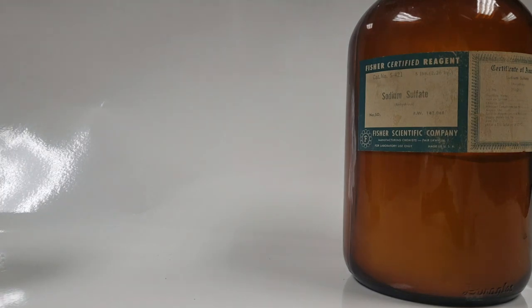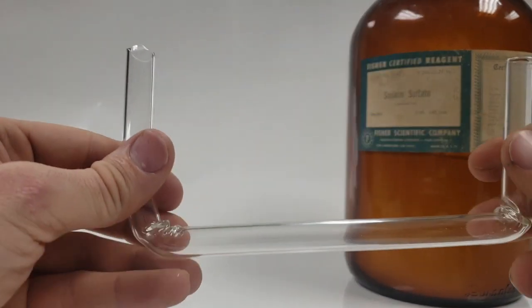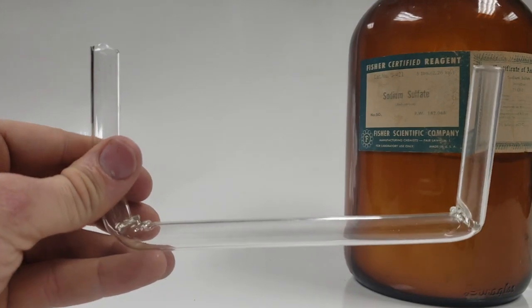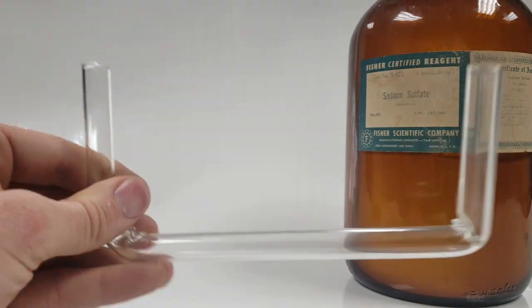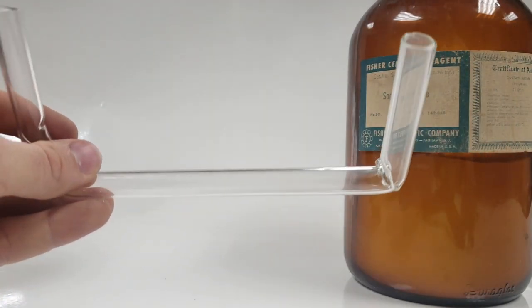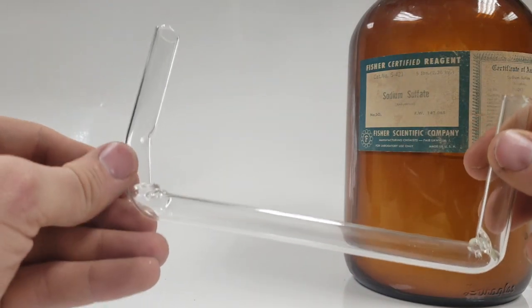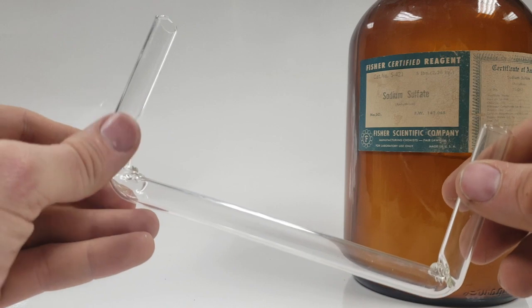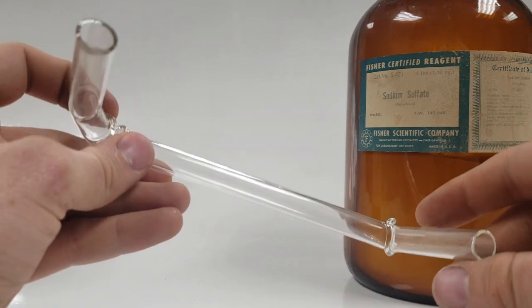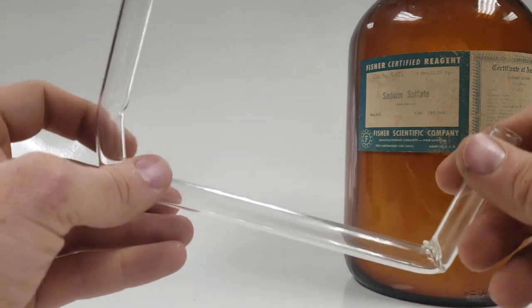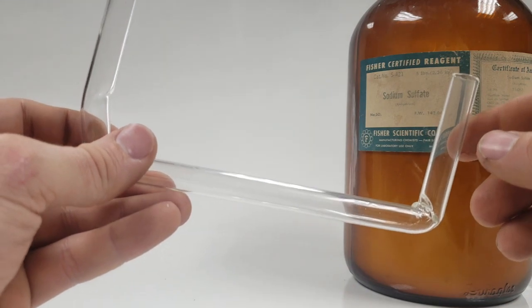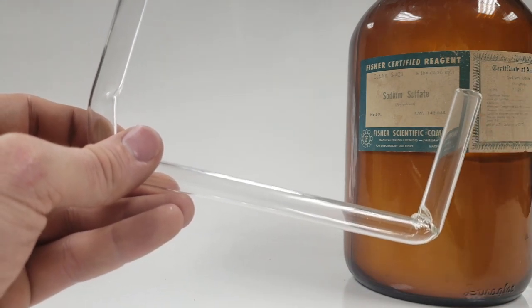All right, so we've got our completed salt bridge here, right? It's a U shape, and all the way through there's a hole, even if my glass bending is really ugly. And let's be very clear, this is very ugly. It will work. But it's not a salt bridge yet. Right now, it's just a piece of glass. And so to make it a salt bridge, I'm going to fill it with, well, water, but also some sodium sulfate, which you can see in the background.